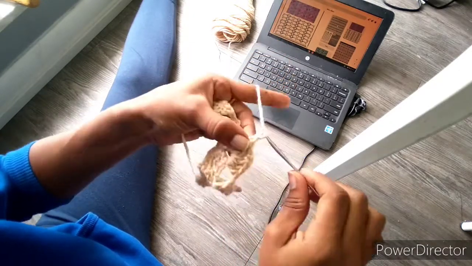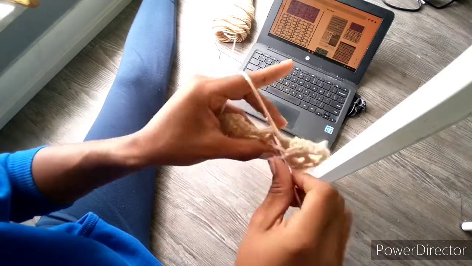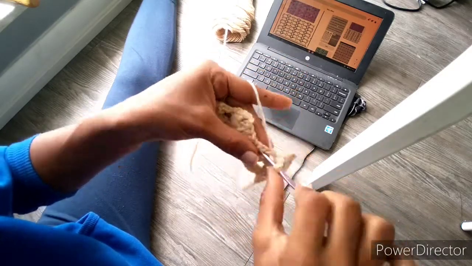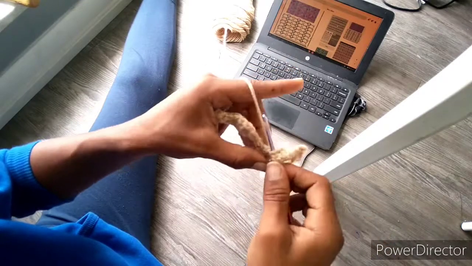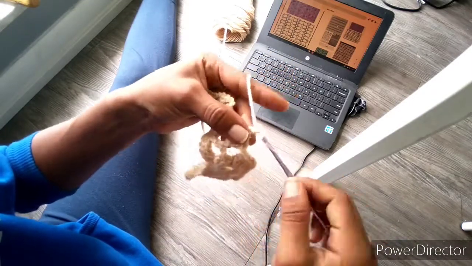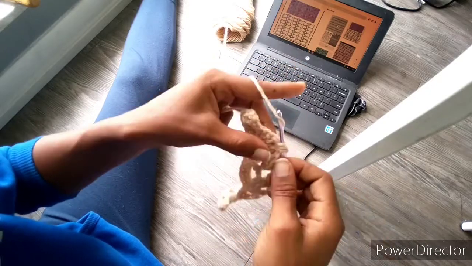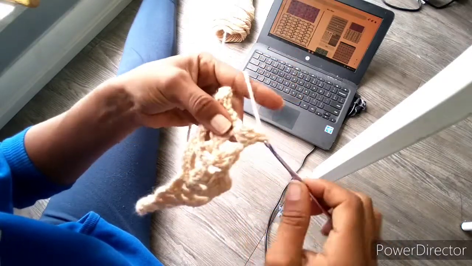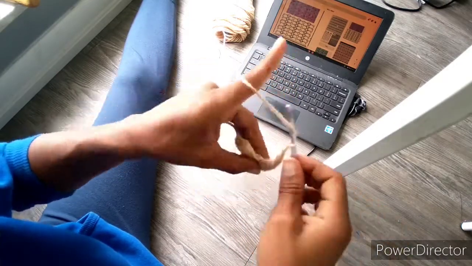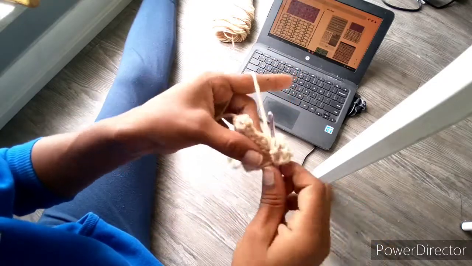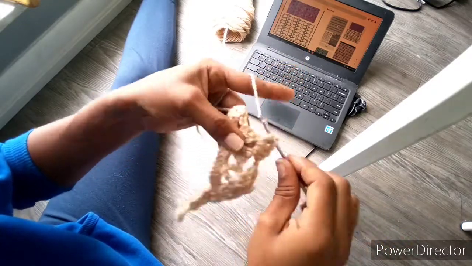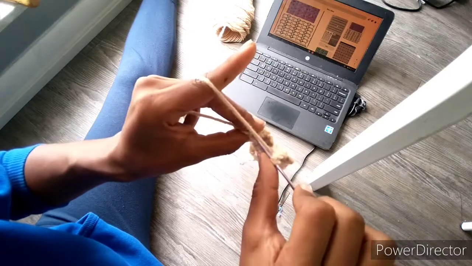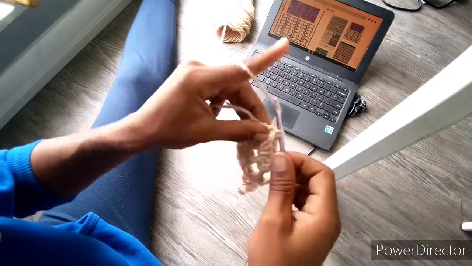Okay, then you chain 1, create the next shell in the chain space from the shell in the previous row. So you double crochet 1, chain 2, double crochet 1 more in that same chain space. Chain 1, 3 double crochets in the chain space. Chain 2, 3 more double crochets. Okay, chain 1, and then end off that row with 2 double crochets and the very last double crochet in the row.